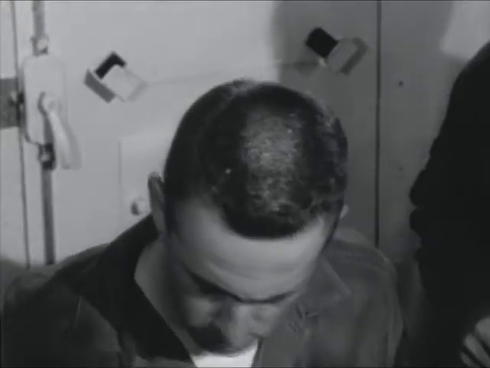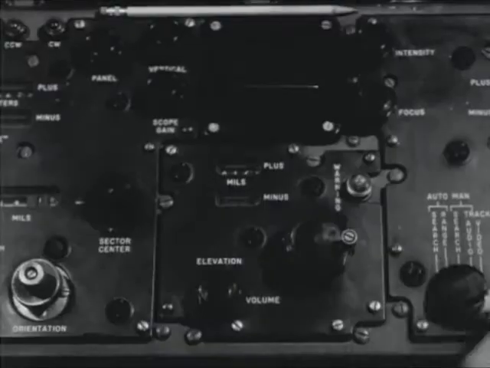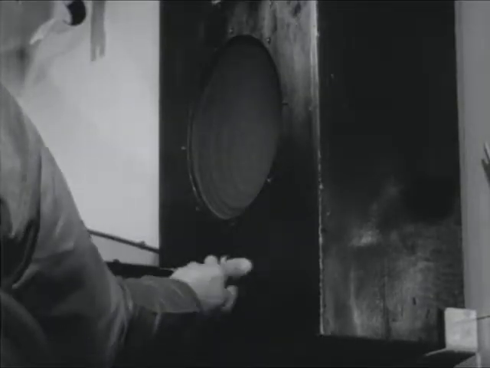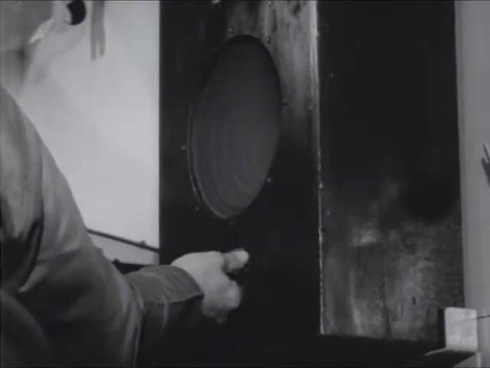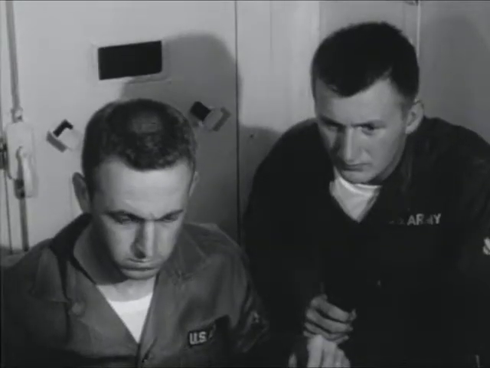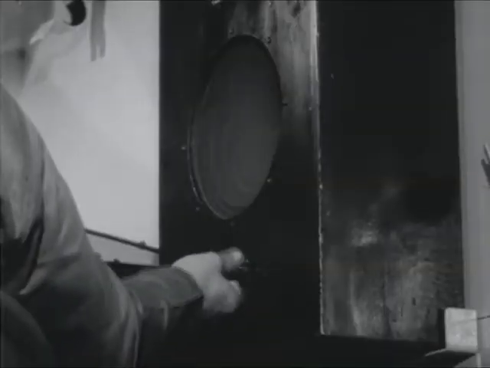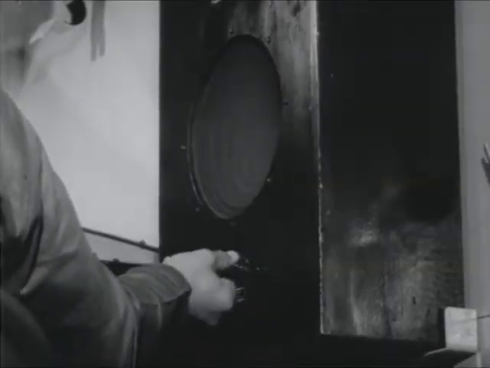Check the radar controls. Is the speaker turned up? Be ready. That's better.